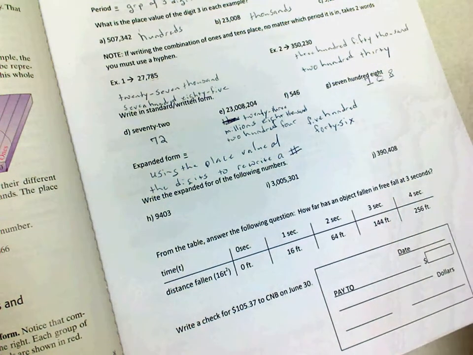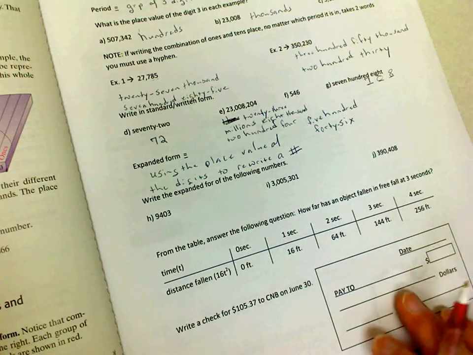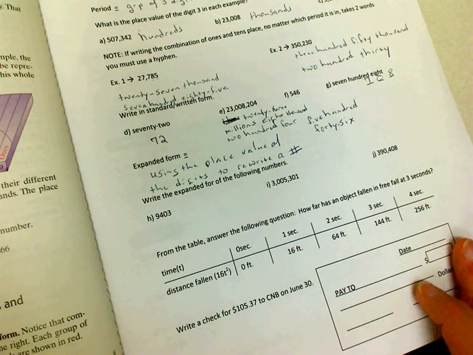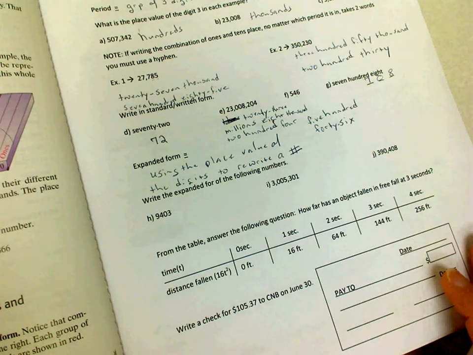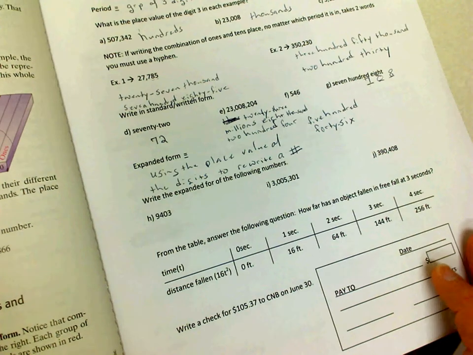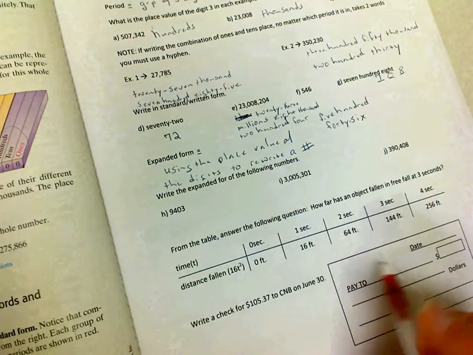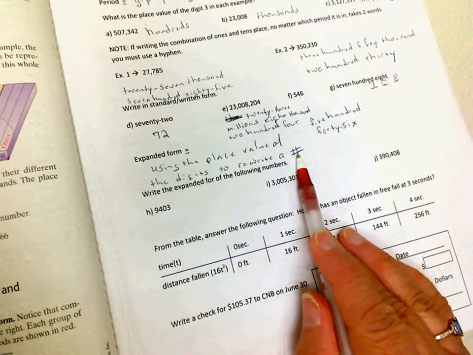And I always use shortcuts or some form of shorthand because I don't like having to write so much. So anytime you see that symbol, it means it's a number.